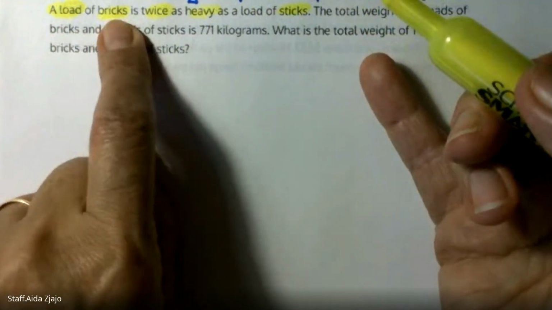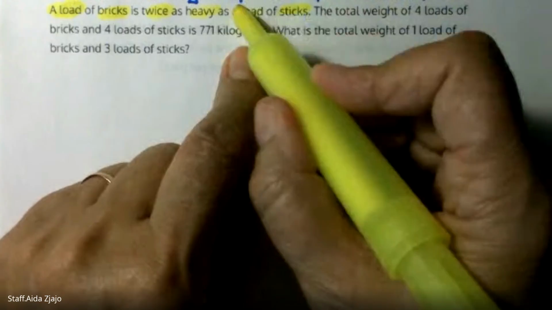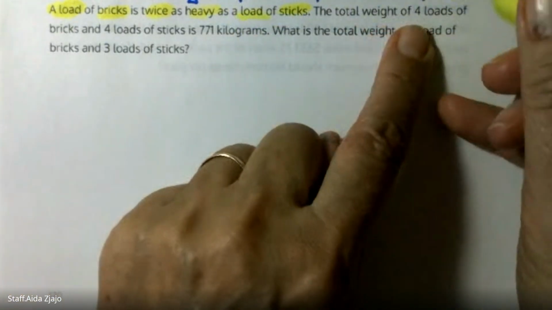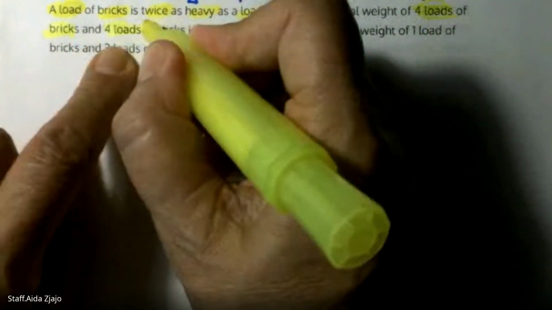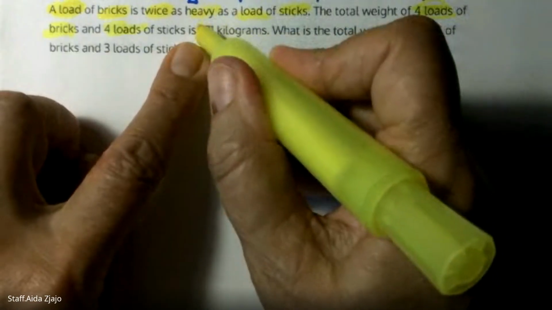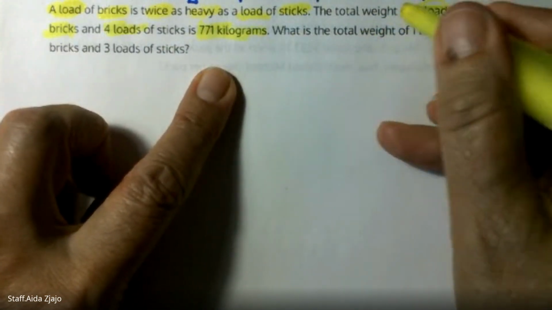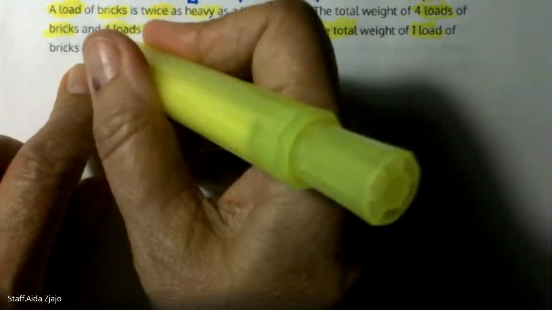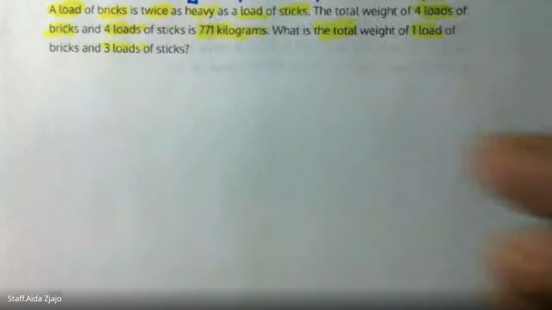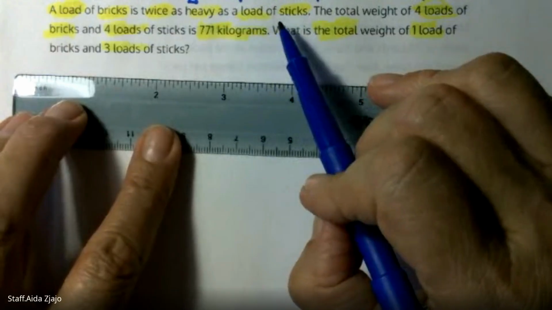The total weight of 4 loads of bricks and 4 loads of sticks is 771 kilograms. What is the total weight of 1 load of bricks and 3 loads of sticks? So let's start with the first sentence again. A load of bricks is twice as heavy as a load of sticks.